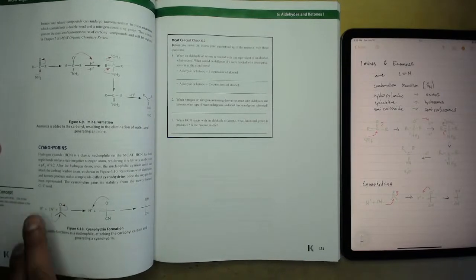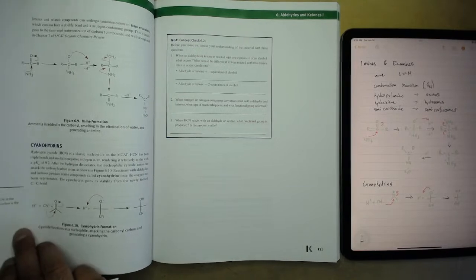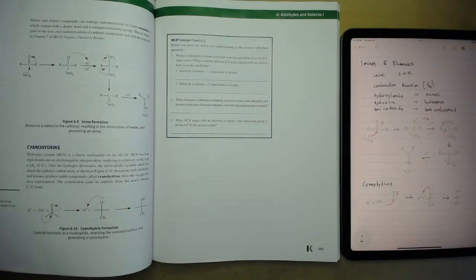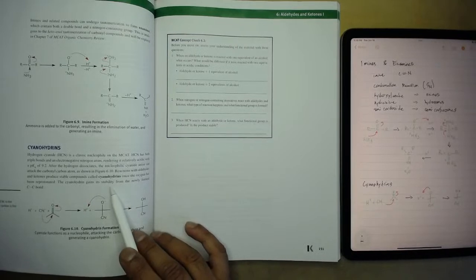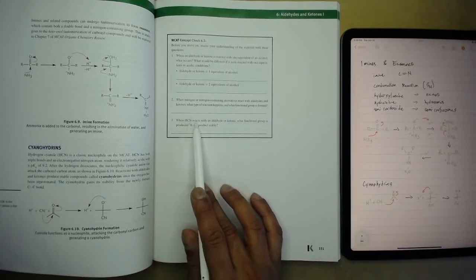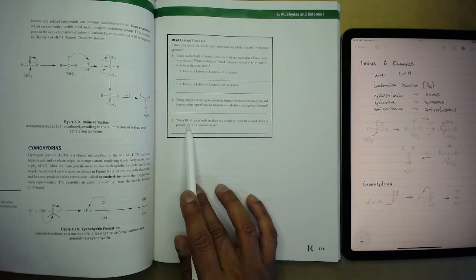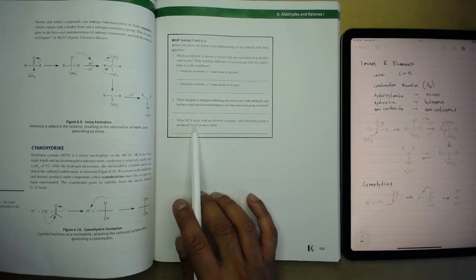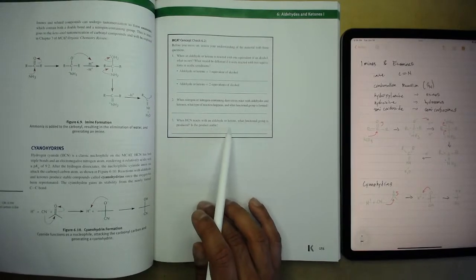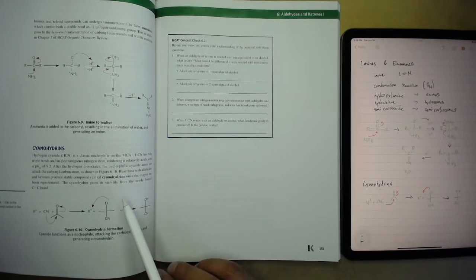The functional group is called cyanohydrins, I guess. When those cyanohydrins is the hydrogen cyanide. Number three, when hydrogen cyanide reacts with an aldehyde or ketone, it makes a cyanohydrin.